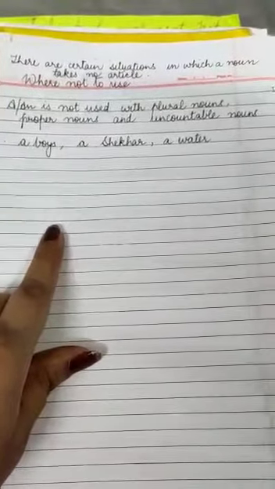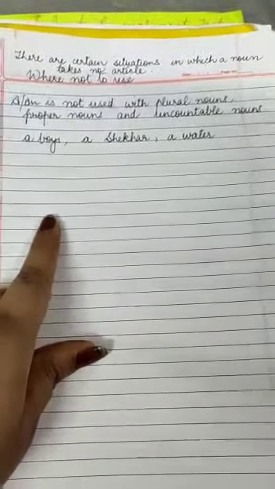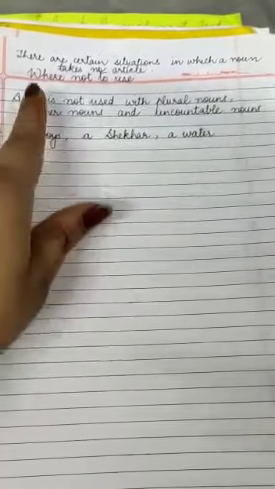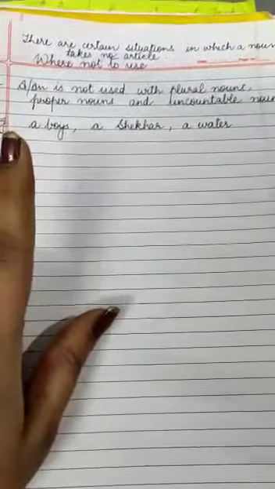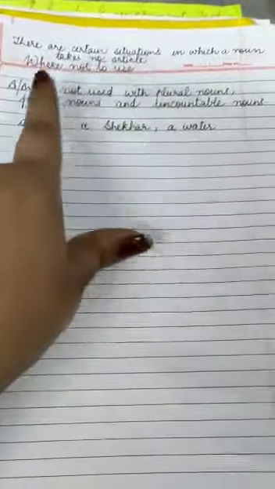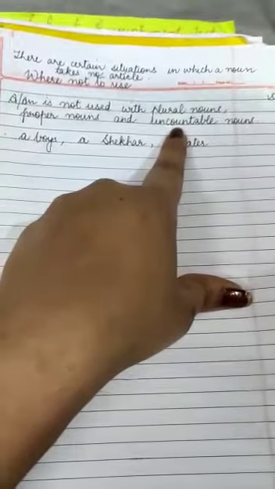Here we are going to learn where we don't have to use articles. There are certain situations in which a noun takes no article. A or an is not used with plural nouns, proper nouns and uncountable nouns.